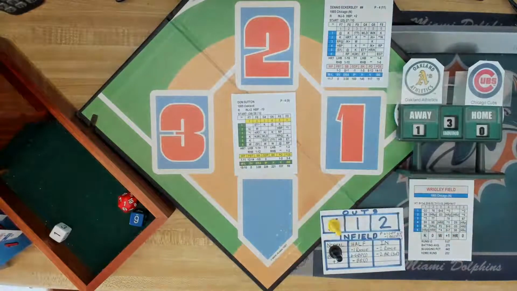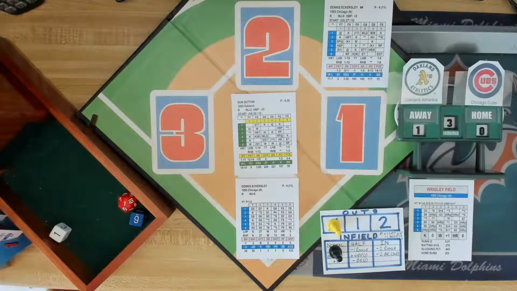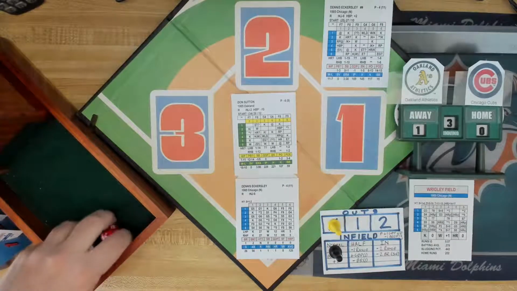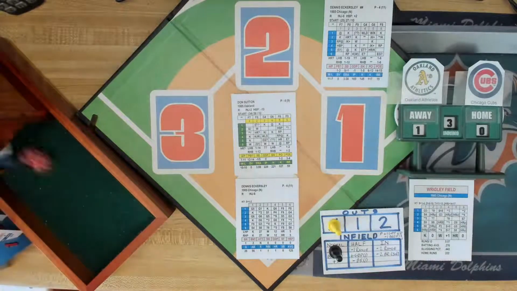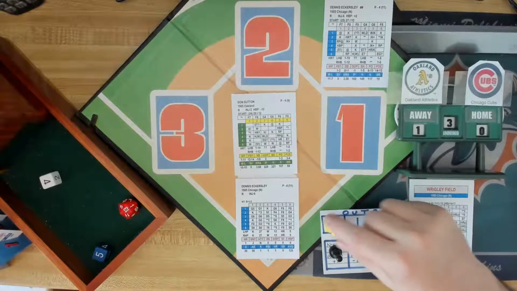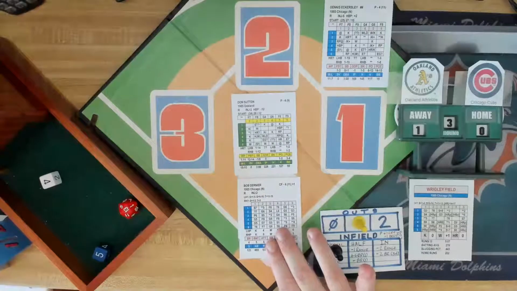Bottom of the third coming up. And here is the Cubs pitcher, Dennis Eckersley. He will come up to bat. He batted .125 in 1985, so he has the ability to get a few hits once in a while. Sutton's pitch, 4-2. That is a blank. Eckersley gets the swing, 5-4. He flies out to center field. One man down. Here is Bob Dernier.